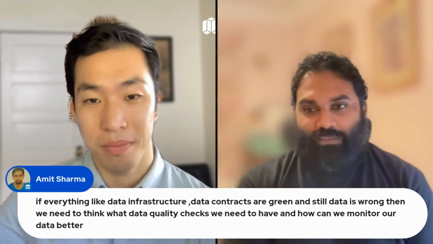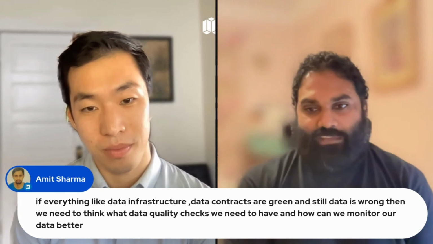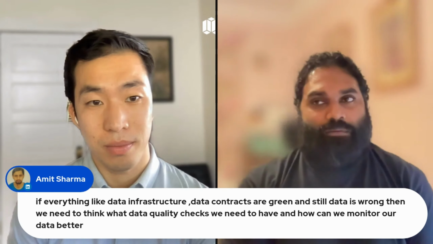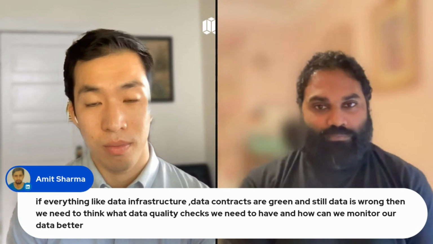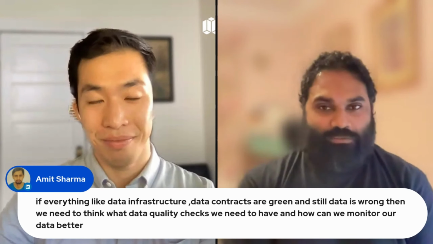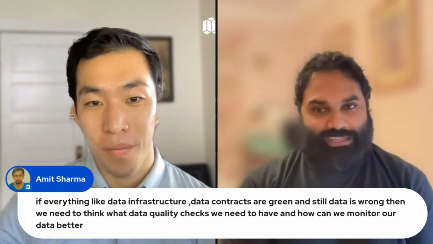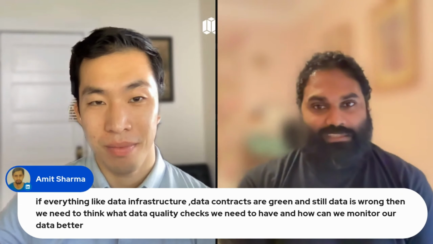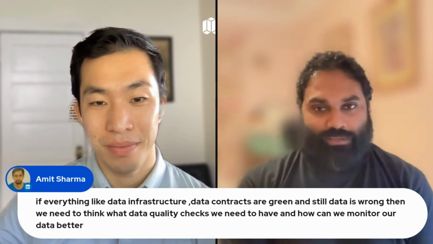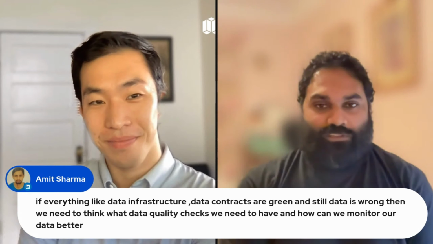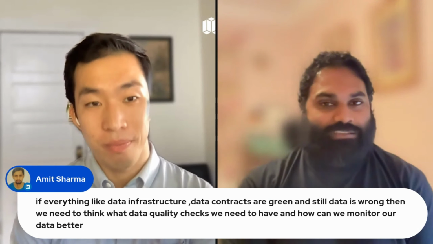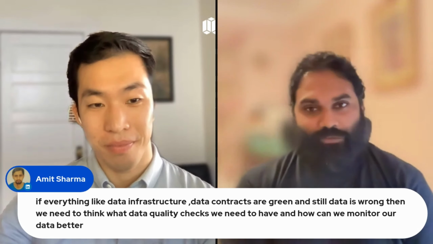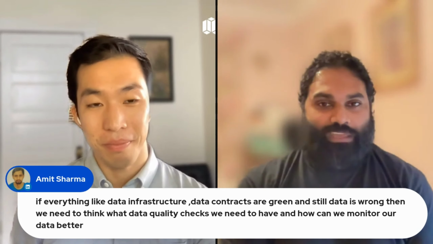Amit mentioned if everything, like data infrastructure and contracts, are green and the data is still wrong, we need to think about what data quality checks we have and how we can monitor our data best. That mindset comes usually from software. When you have a bug, you have an incident, you go through the bug, and then you probably implement a few more tests so that the bug doesn't happen again, and to detect it in development should something cause that bug to happen again. There is an element that you should do that in data. You find this bug and yes, let's make a dbt test, let's make a Great Expectations test, so we're making sure that this doesn't happen.